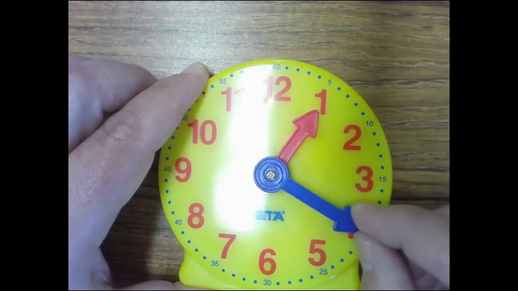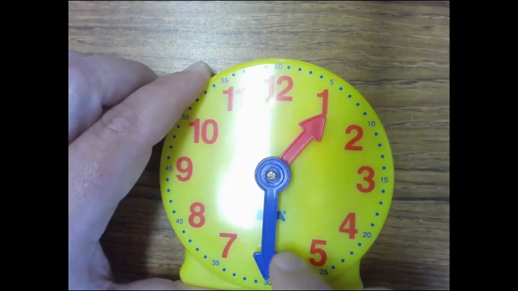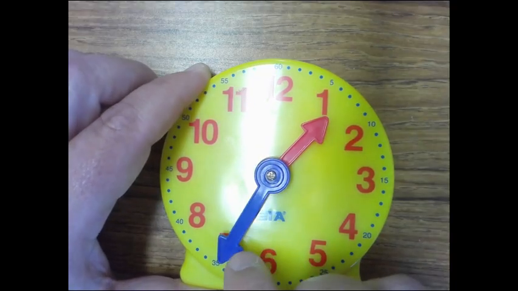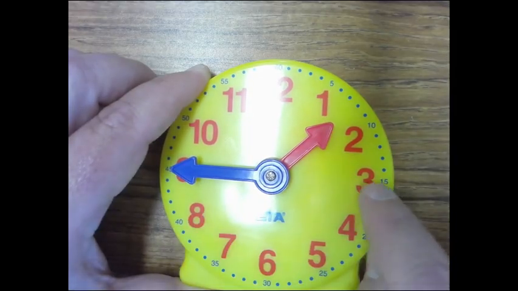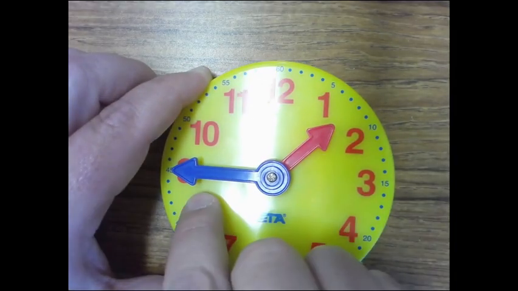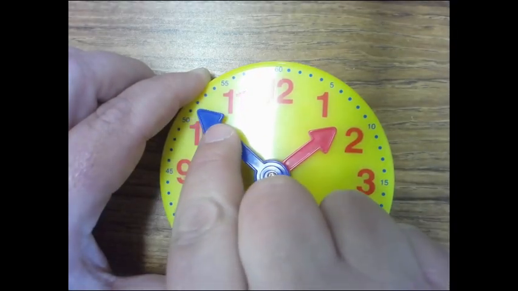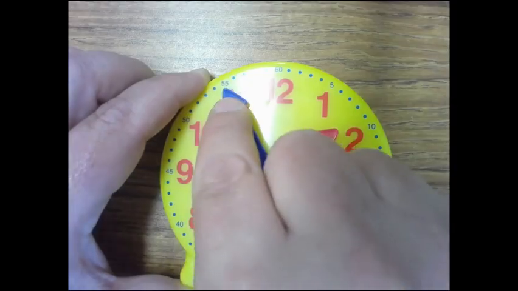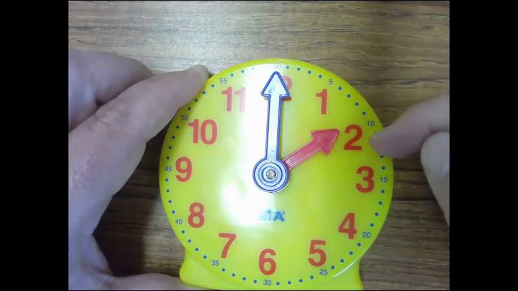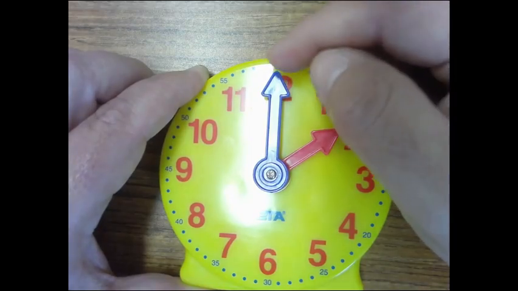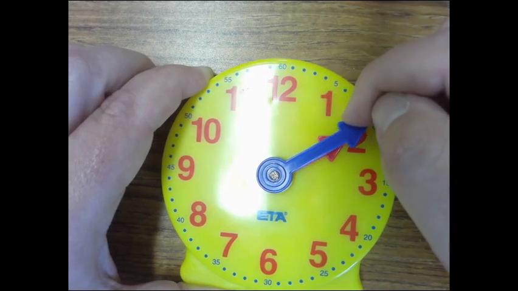So here's 5 minutes, 10, 15 minutes have gone by, 20, 25, 30 minutes have gone by, half an hour, and you can see that it's half of a clock, right? So 30 minutes or half an hour have gone by, 35, 40, 45 minutes has gone by. Now we're at 2 o'clock, right? So this is 45 minutes, and then 50 and 55.